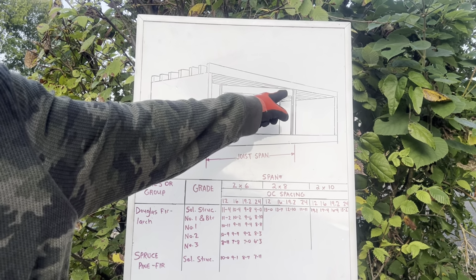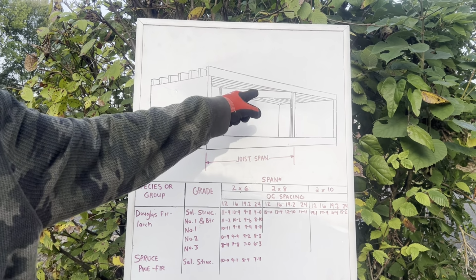Now, the beam is supporting the middle section of my joist. If you look right here, joist span. So from this exterior wall to my beam, this is a joist's span. And so from my beam to this other exterior wall would be my joist's span. And that's what we'll be talking about today.